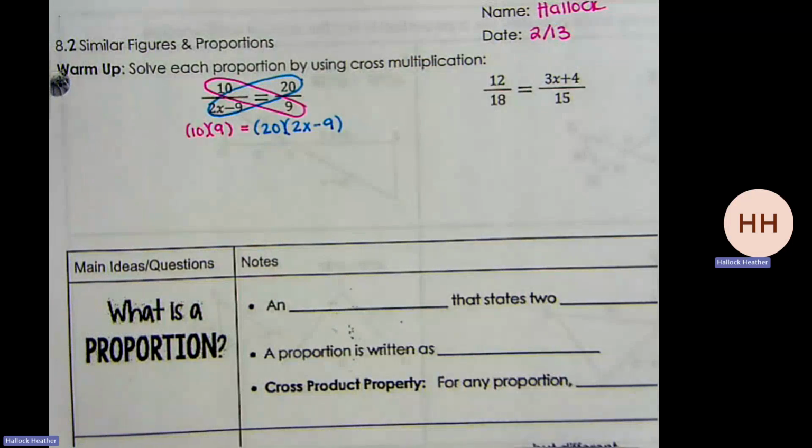Does anybody remember, or does this look familiar to you at all? Yeah, okay. So it doesn't matter if the 9 or the 10 goes first. It does not matter if the 20 or the 2x minus 9 goes first. I usually just do top to bottom. But if you put them opposite, you're going to get the same answer because either way you are multiplying, either way you're distributing, you're going to get the same answer.